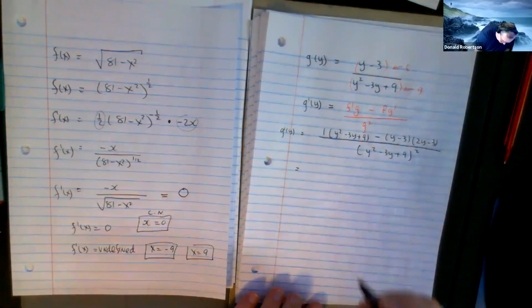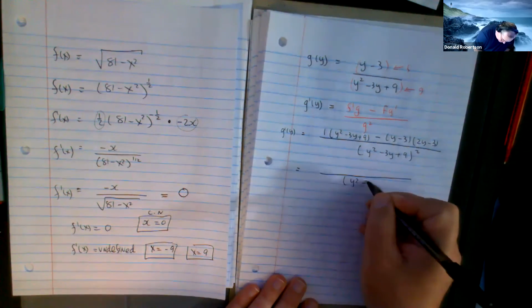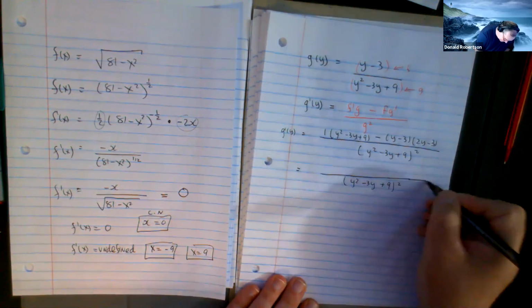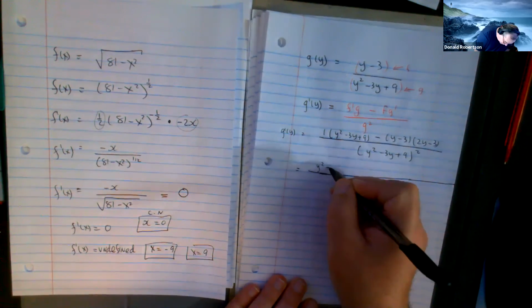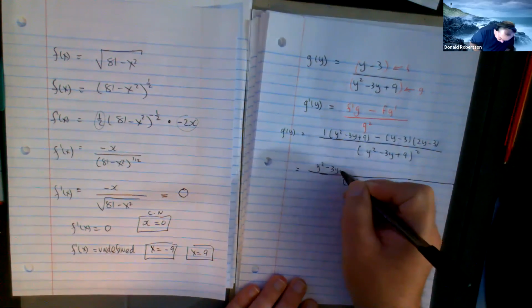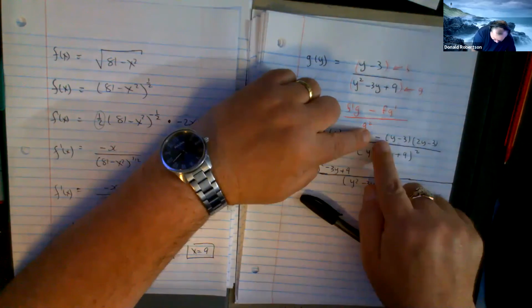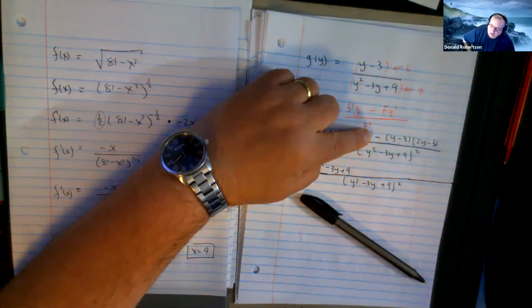Okay. We need to make this as pretty as possible. One times y squared minus 3y plus 9 gets you that. What the heck am I going to do with this? I know I'm not allowed to just ignore it and write it down again.